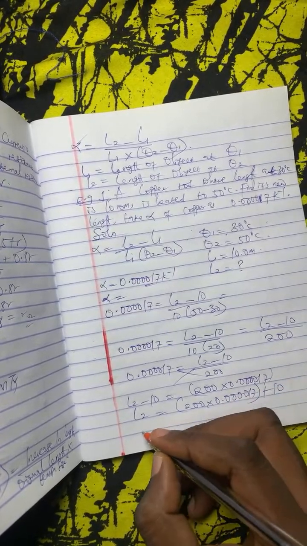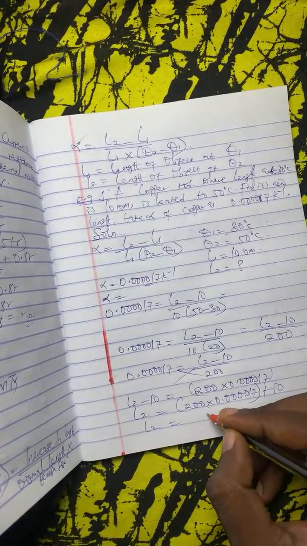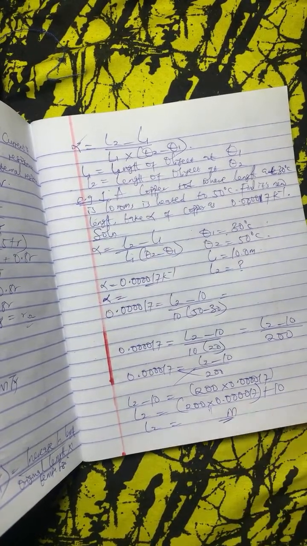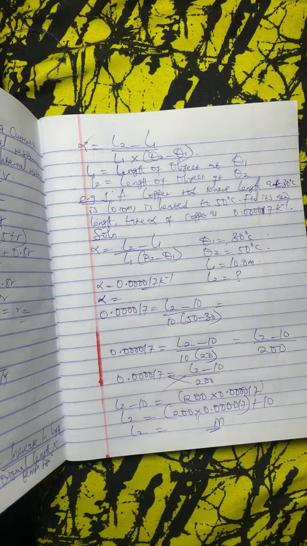That will be my answer. L2 will be equal to anything I have here in meters. That is linear expansivity. I just solved for my L2.